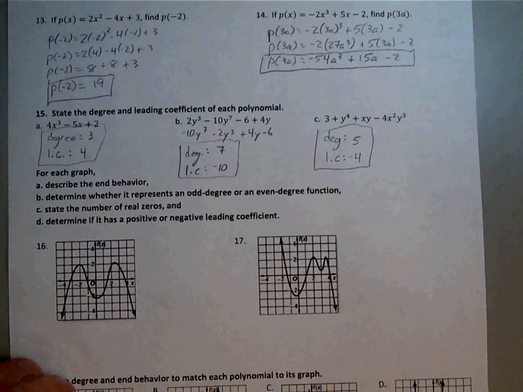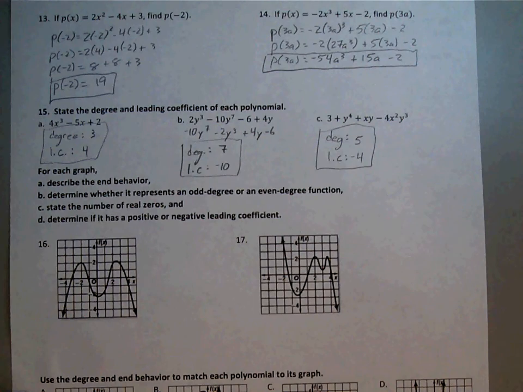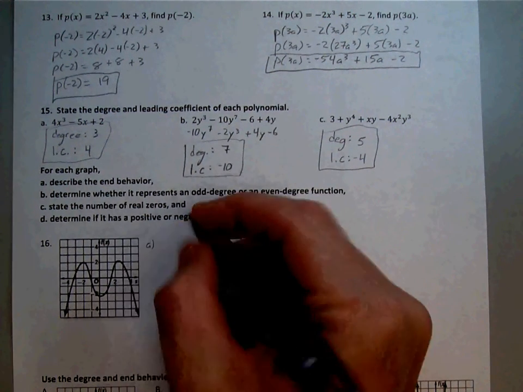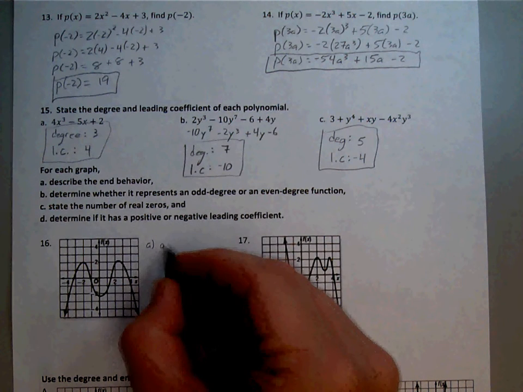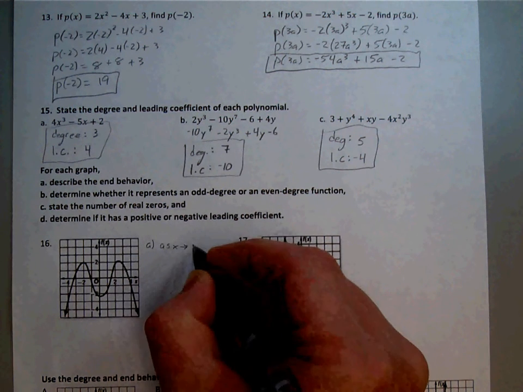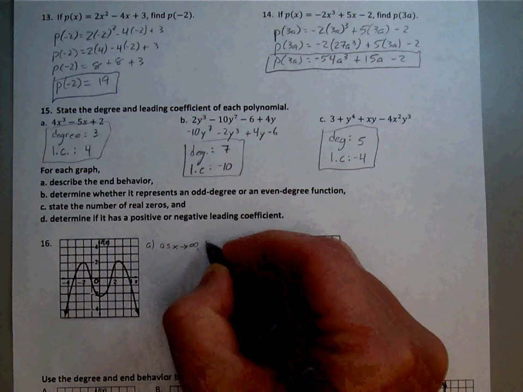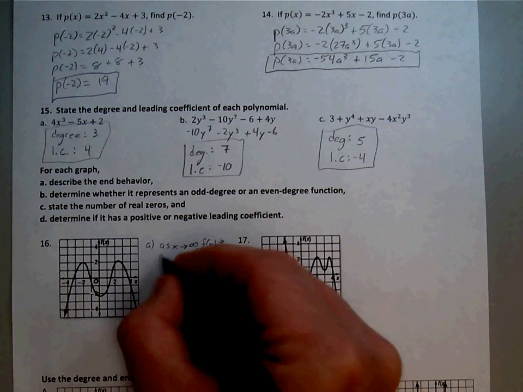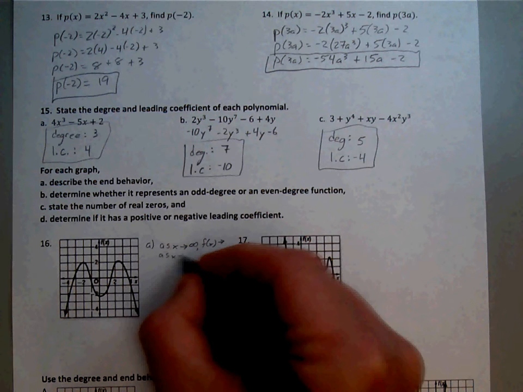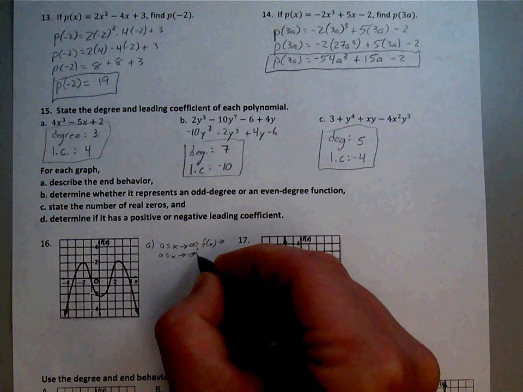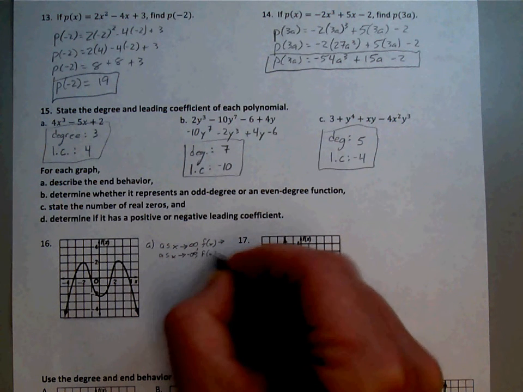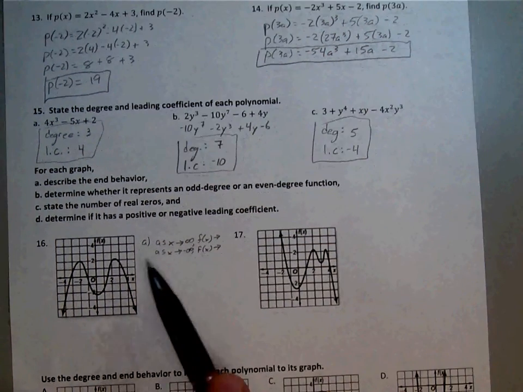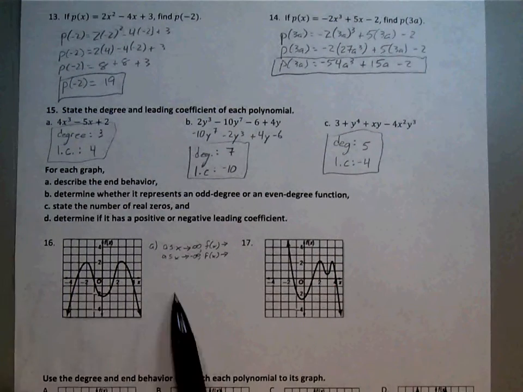Alright, now, number 16, describe the end behavior. So that's how we write, as x approaches infinity, what's f of x going to approach? I'll come back and finish it, but let me get also, as x approaches negative infinity, f of x approaches. So this notation is kind of strange, but realize x-axis is the left-right axis.